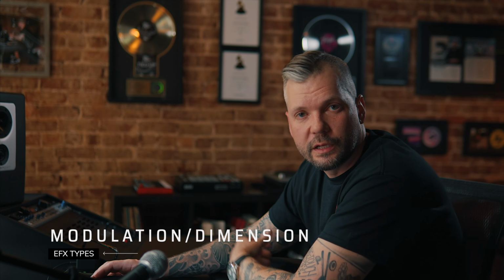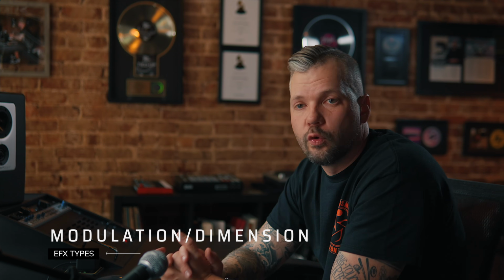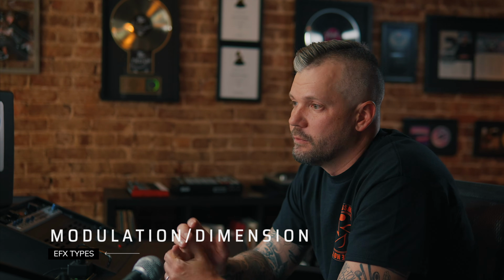The next we're going to talk about is what I like to call dimension adding plugins. So things like chorus, doublers, things like flanger. These are really cool effects, but they're just that, effects. You don't always need them, but if you do need them, they can really help you get a little separation, a little bit of depth. Or if you need a really cool effect, things like flanger do a great job.